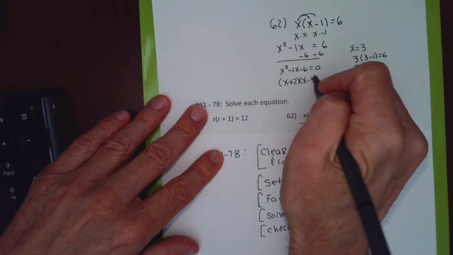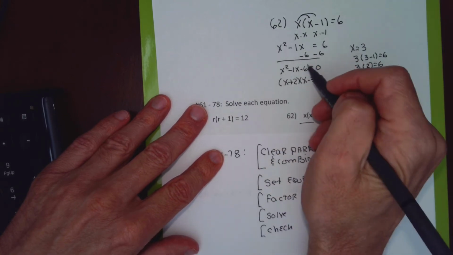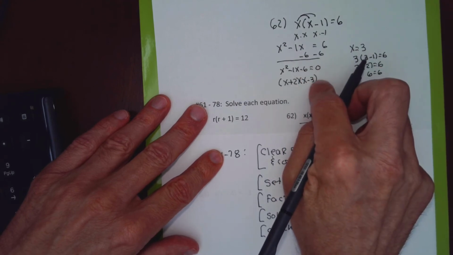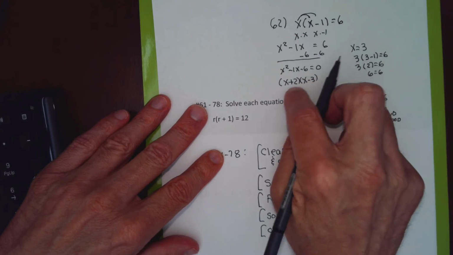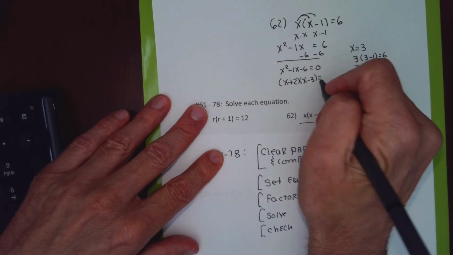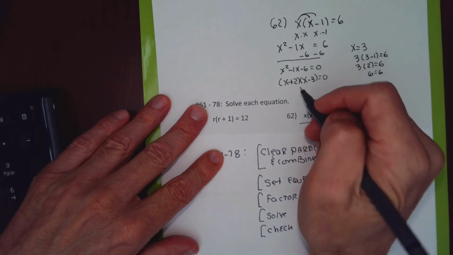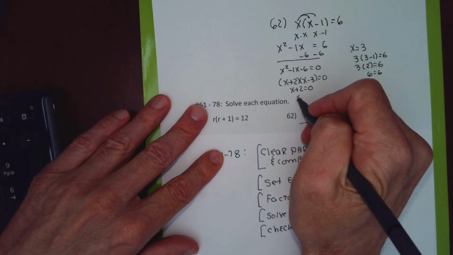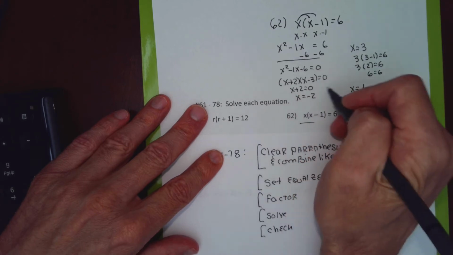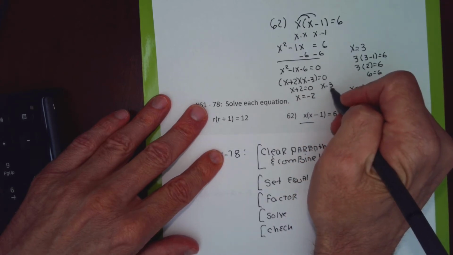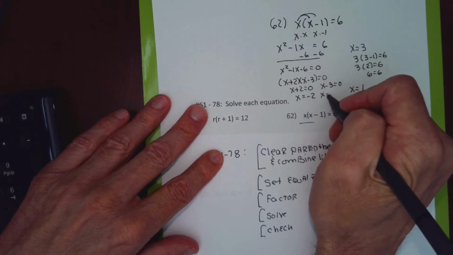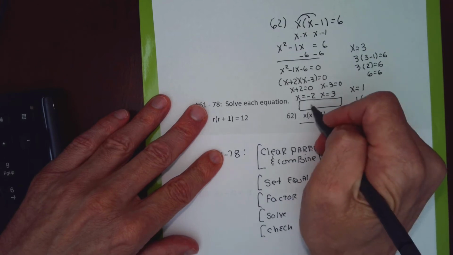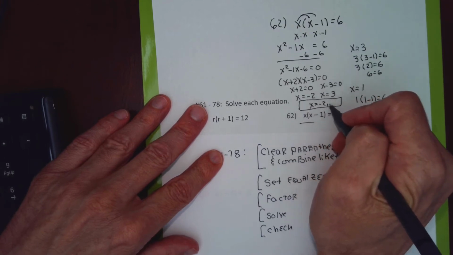I'm sight factoring, splitting the x's between the firsts, and the numbers need to multiply to negative 6, and 2 and negative 3 multiply to negative 6, and they need to add to negative 1. 2 plus negative 3 is the same as 2 minus 3, which is negative 1. Now that I have it factored and set equal to 0, then I can pluck out the answers. The x plus 2 factor, I'd subtract 2 from both sides, I'd get an answer of negative 2. The x minus 3 factor, I'd add 3 to both sides, I'd get an answer of 3. For problem 62, I claim the answers are x equal to negative 2 and x equal to 3.